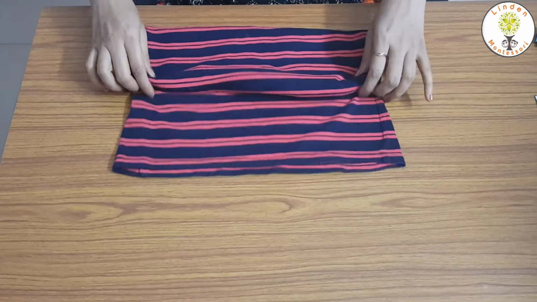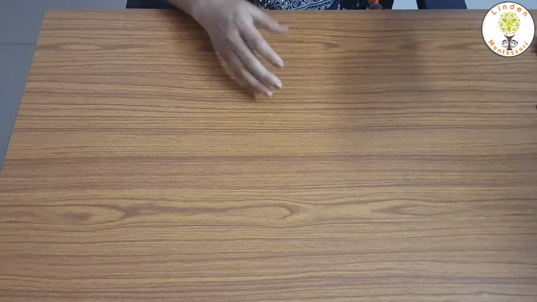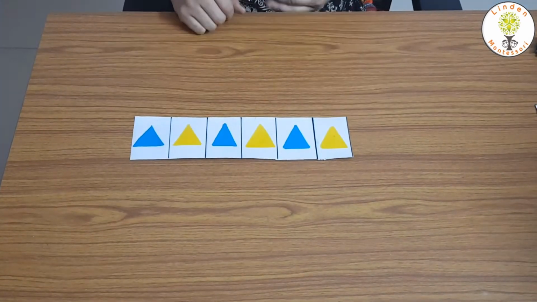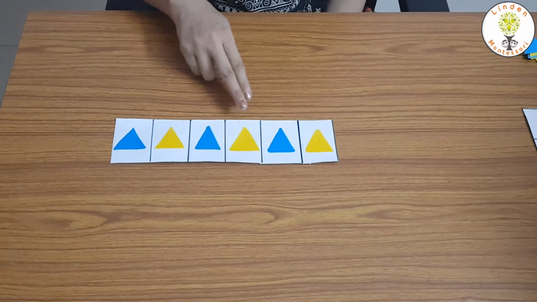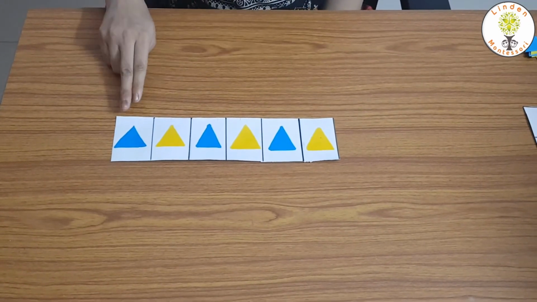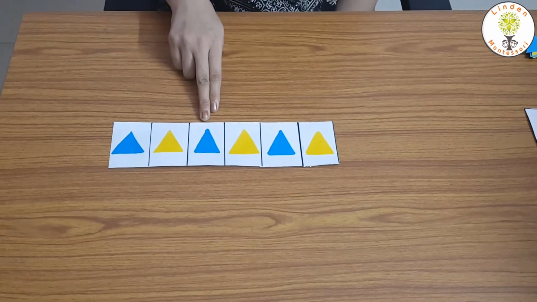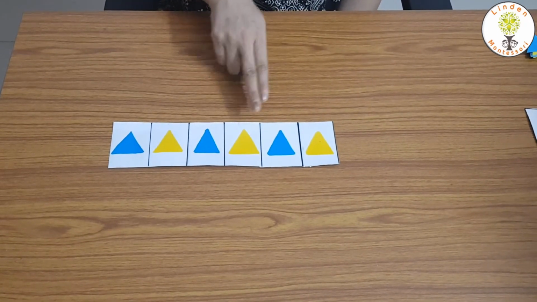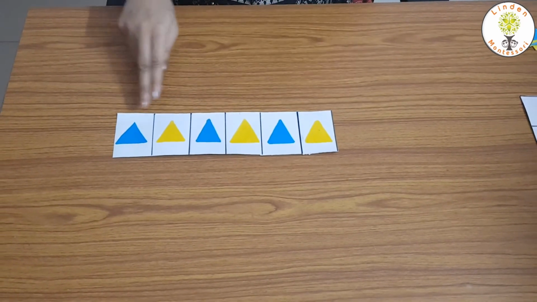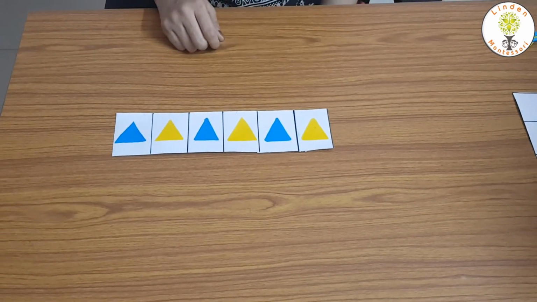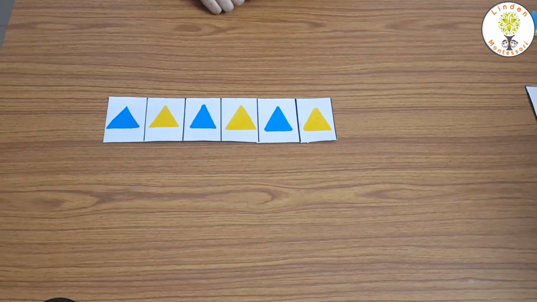After recognizing the pattern, the next step is to describe a pattern. Here we have a strip of paper with colored triangles on it. We have first a blue triangle, a yellow triangle, a blue triangle, a yellow triangle, a blue, and then a yellow. We see that the colors are repeating. Hence, this is a color pattern.